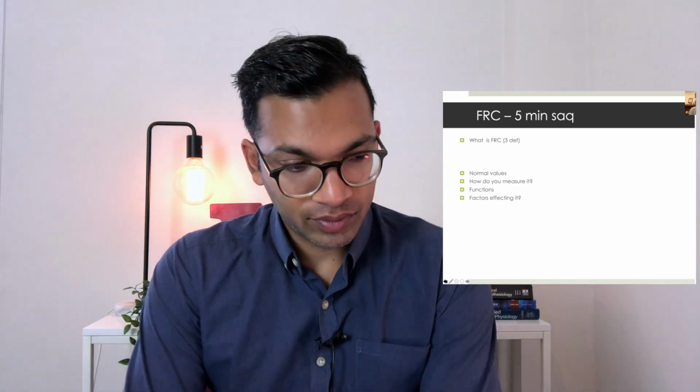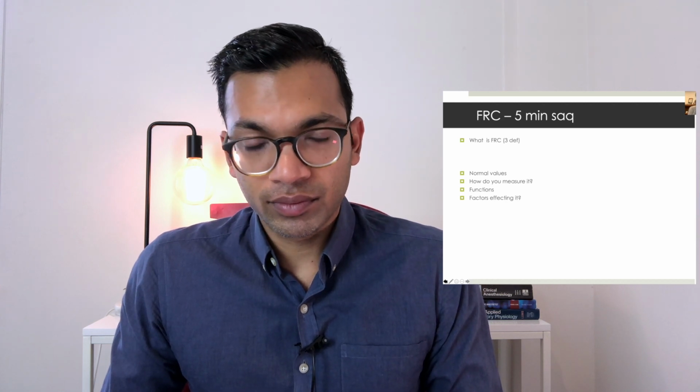Normal values are 30 mils per kilo. It's made up of residual volume and expiratory reserve volume, which are both 15 mils per kilo each. So about 2,100 mils in a 70 kilo person. It can be measured using the helium dilution or body plethysmography techniques, which we've just spoken about.